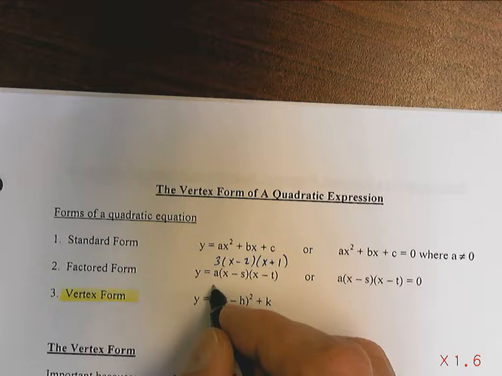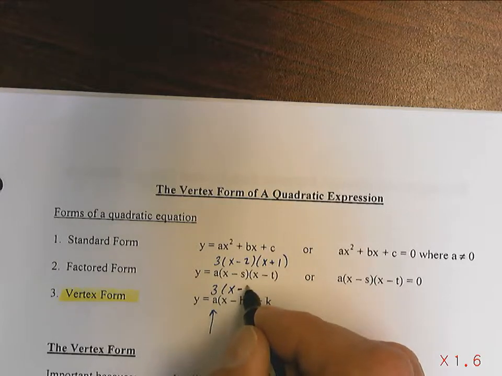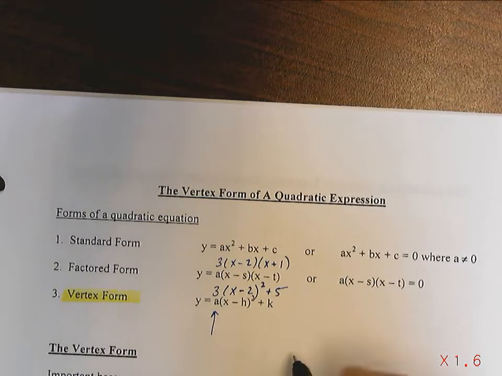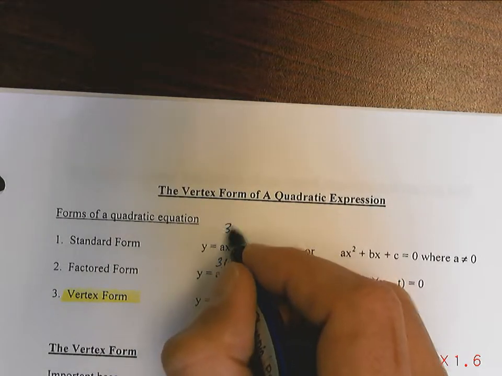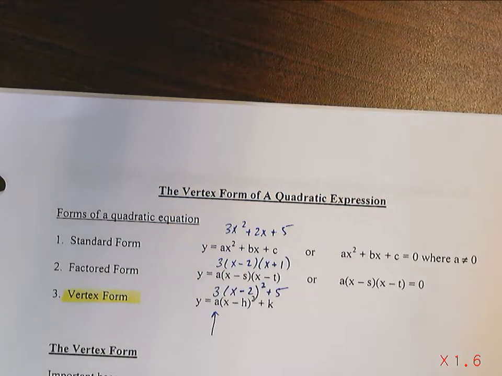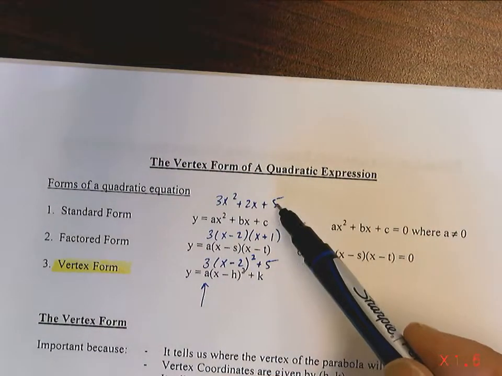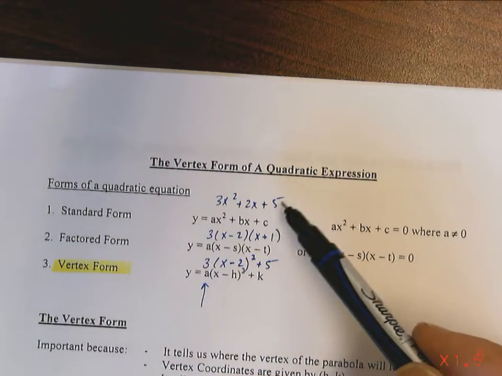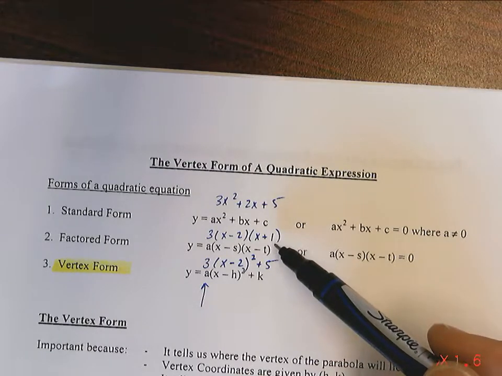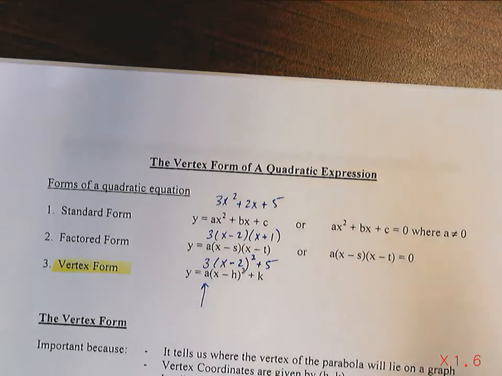This is vertex form. Maybe it would look like this: 3(x minus 2) squared plus 5. Okay, just made up those numbers. And this maybe is 3x squared plus 2x plus 5, and that would be in standard form. And they all do something different. Standard form is really great for being able to use the quadratic formula. Factored form is really great for being able to set it equal to 0 and solve quickly. And vertex form is really great for being able to determine a vertex.